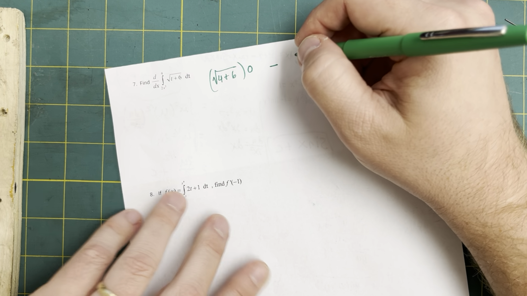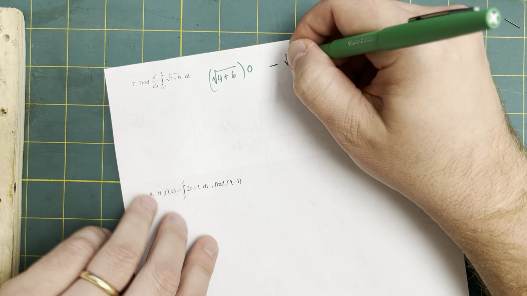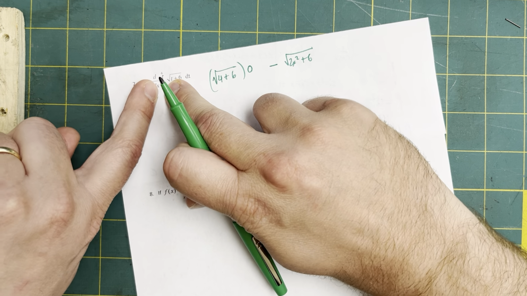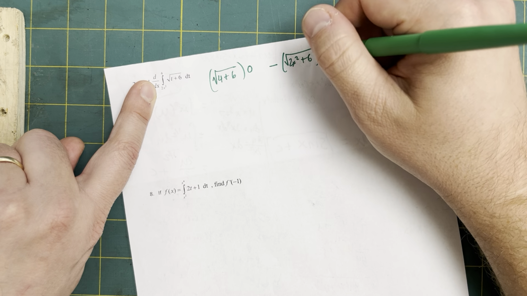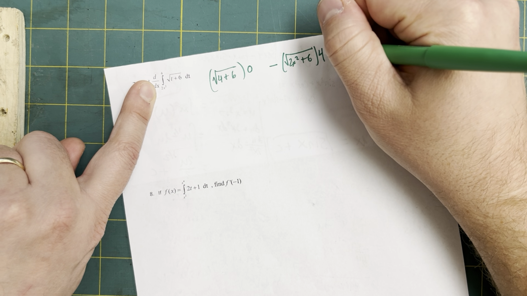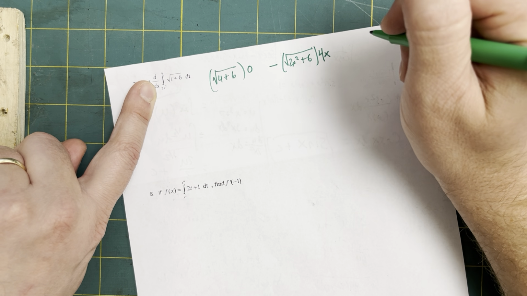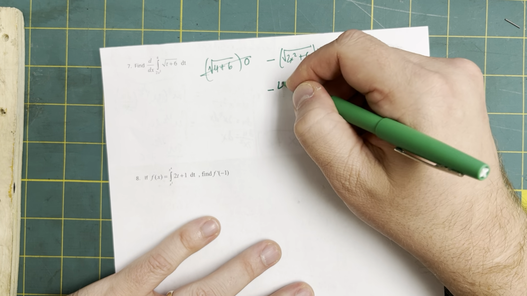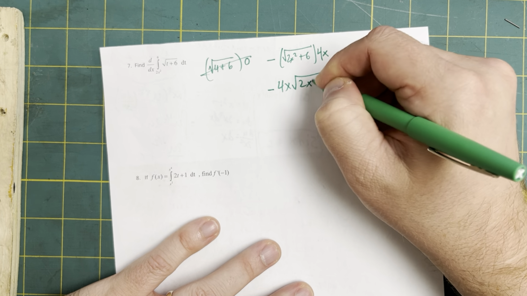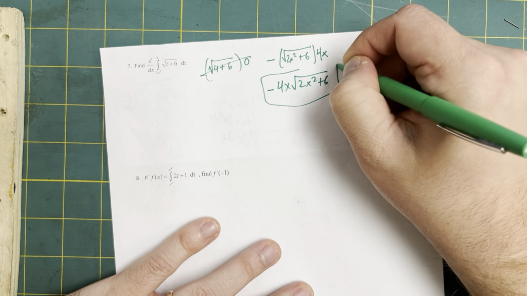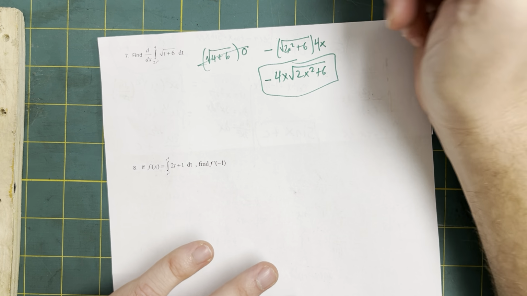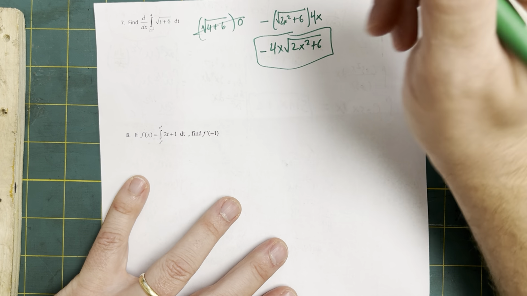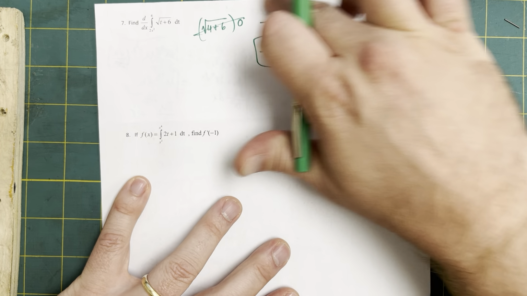Minus 2x squared plus 6, but what's the derivative of 2x squared? 4x. So this dies, and we're left with negative 4x, 2x squared plus 6. So that is really what's happening here. I'm not quizzing on that next time, but that is what's happening.